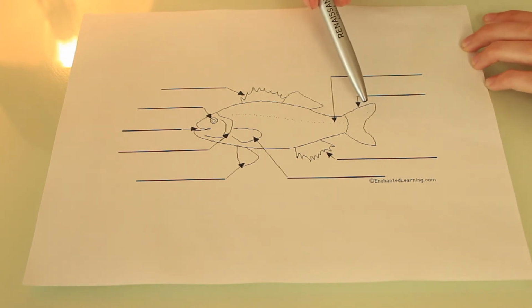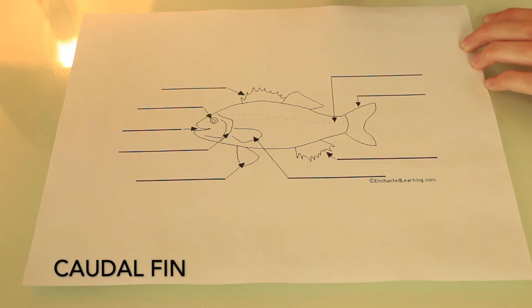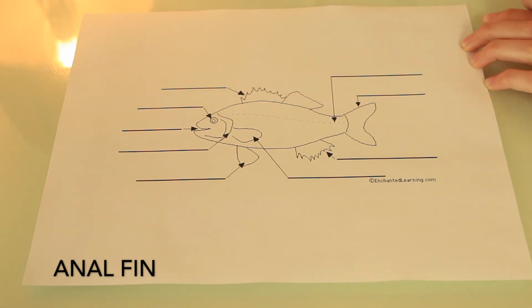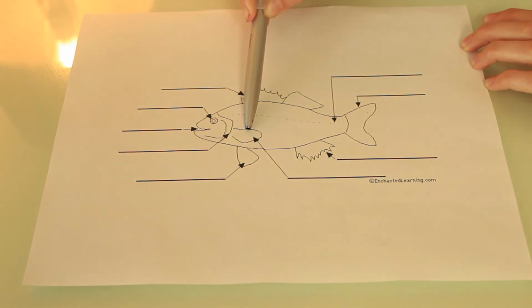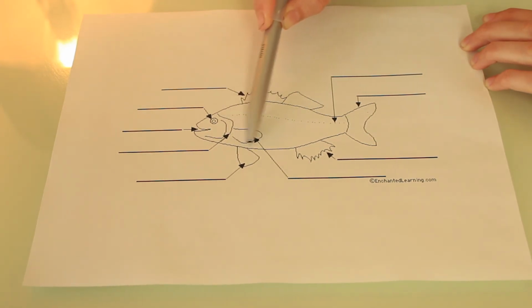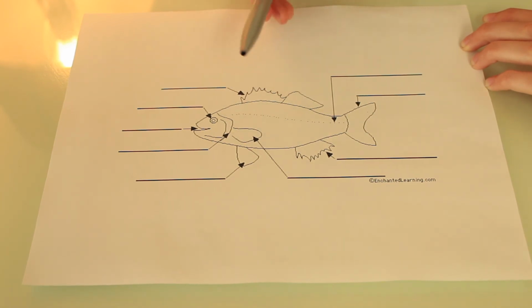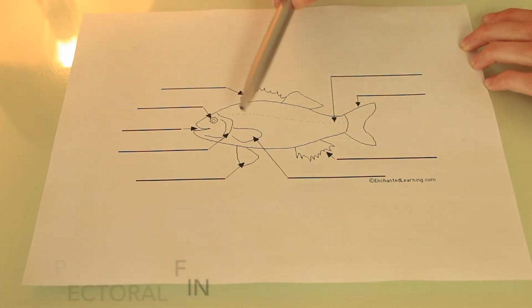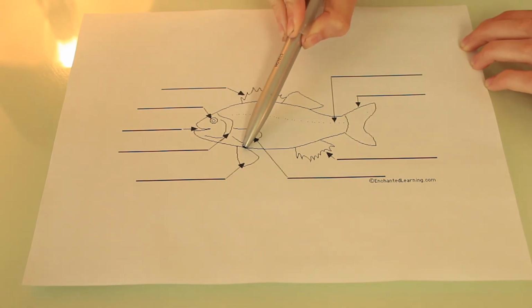The next part we're going to look at is their back fin, sometimes referred to as their tail. The tail we're going to call the caudal fin. The next item we're going to look at is called the anal fin. This is their back side fin. The next fin we're going to look at is their front fin. This is on their chest, and just like humans, we call our chest our pecs or our pectorals. And so we are going to call this the pectoral fin. The next fin we're going to look at is called the pelvic fin.